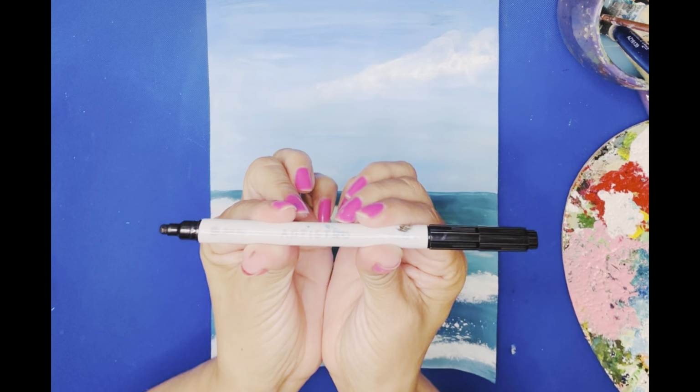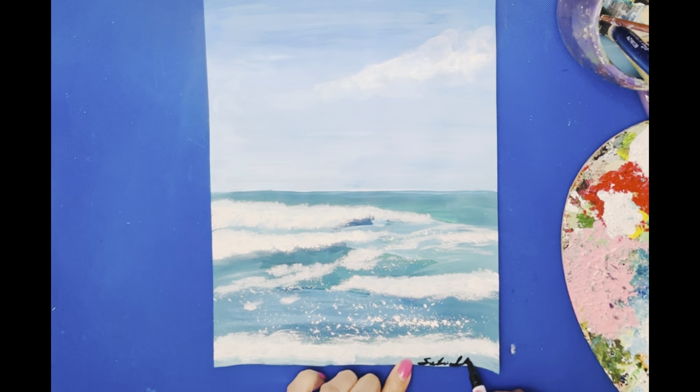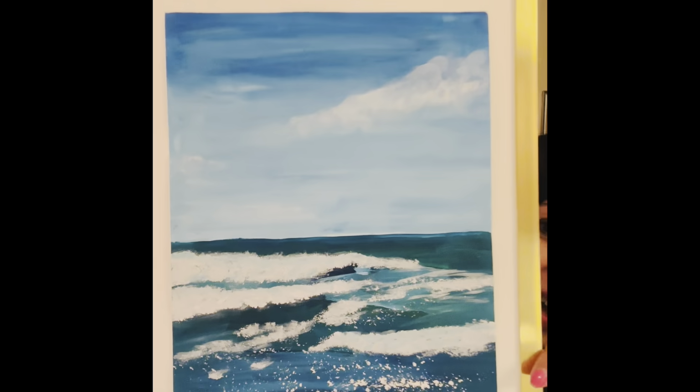Don't forget to write your name at the bottom right-hand corner so that you can say, I painted this. You can take any photograph of a beach that you think you have, paint it. I'm just showing you one that I took when I went to Costa Rica. It was amazing. I hope you have fun painting your gorgeous sky and ocean.